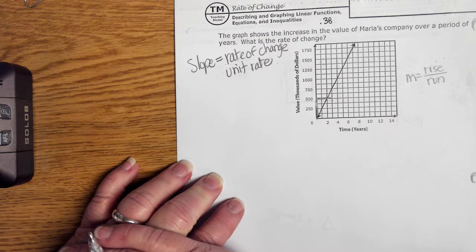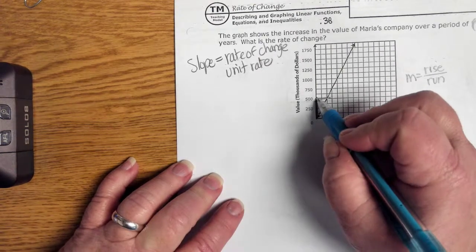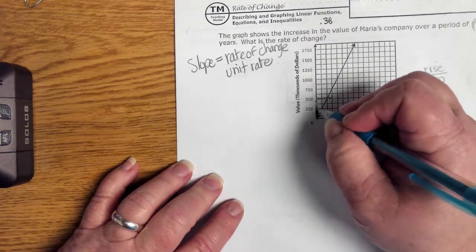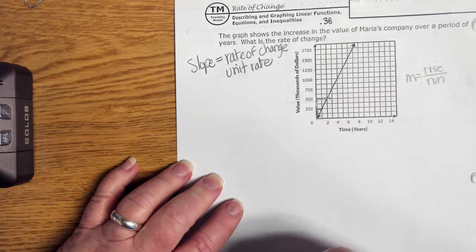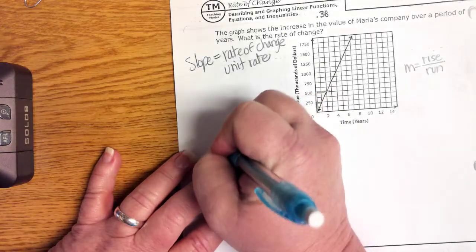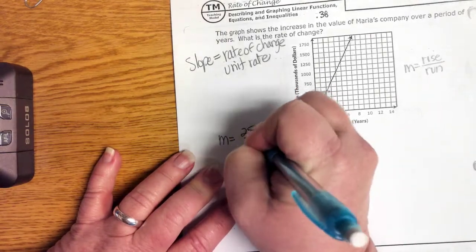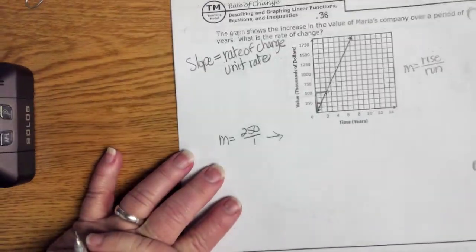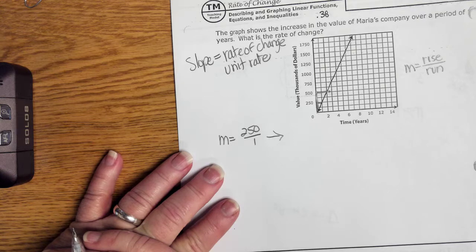So I've gone up how much? 500 and gone over 2. What if I went up to 250 and over to 1? Either way is the same. So m is 250 over 1. So what does the slope mean? Let's look at the chart. It says the value in thousands of dollars, and it says time. We're talking about an increase in the value of Maria's company over a period of years. So what does that 250 over 1 mean?